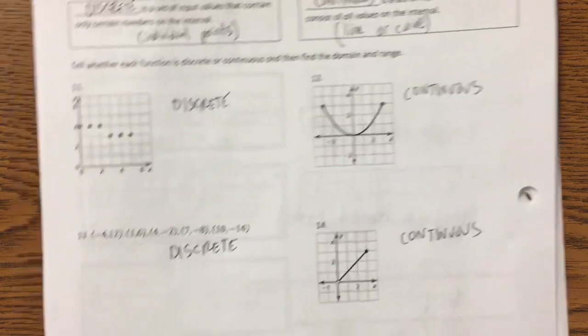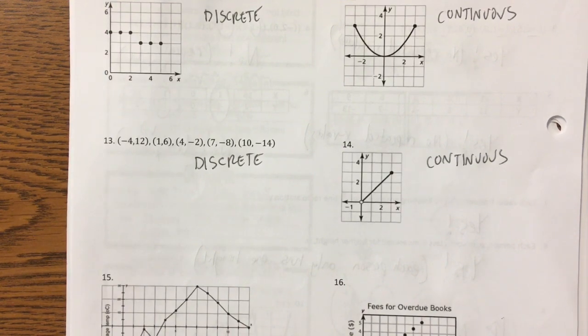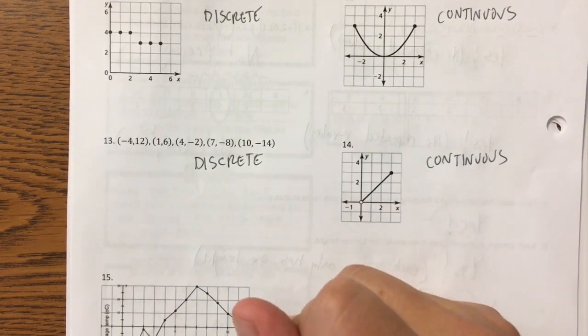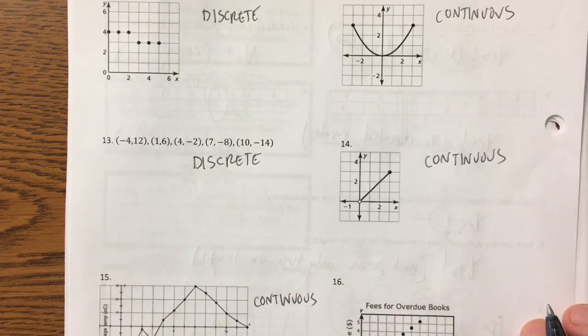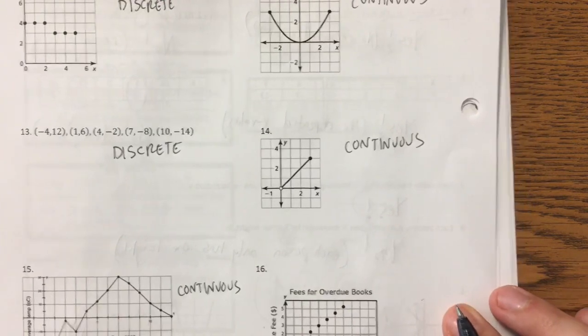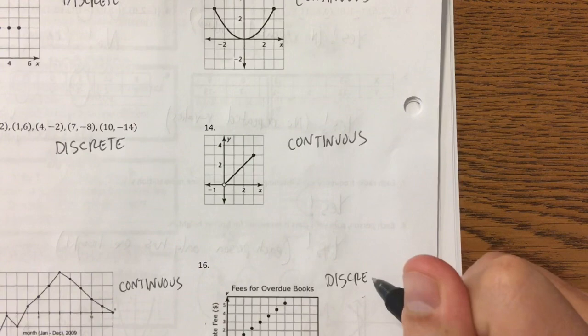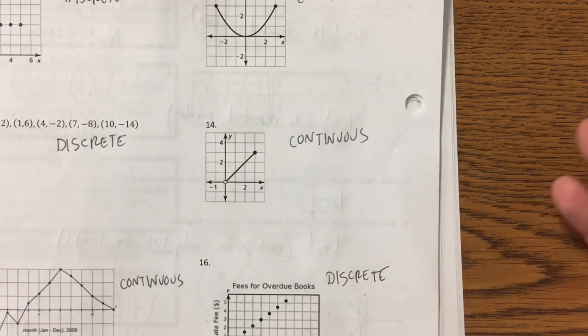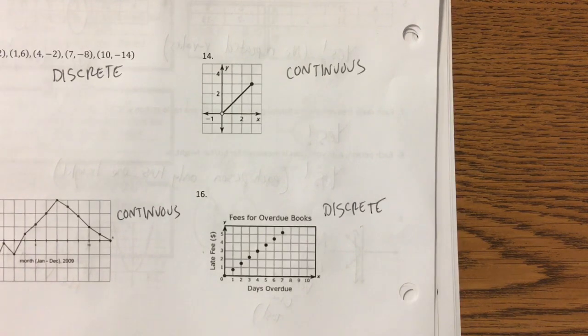Number 15. Continuous. They're connected, so it's going to be continuous. And finally, 16. That's going to be discrete. Basically, if you have connected points, it will be continuous. If they're not connected, it's discrete. The last thing is to write the domain and range of these things.